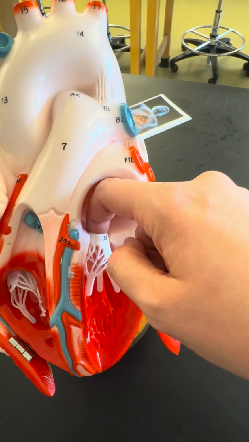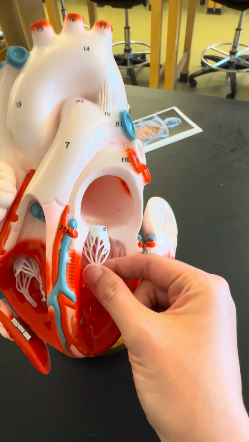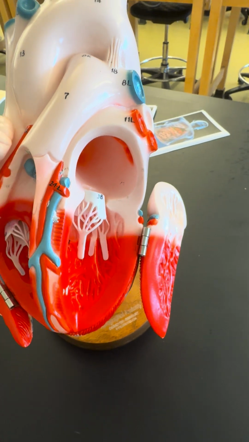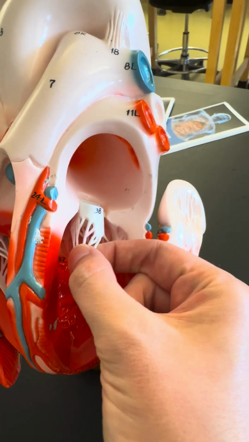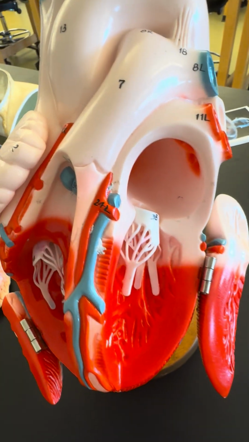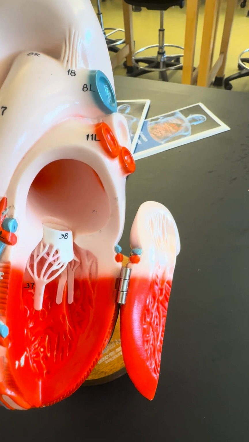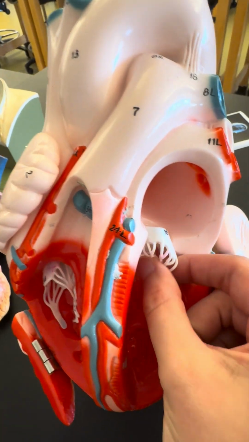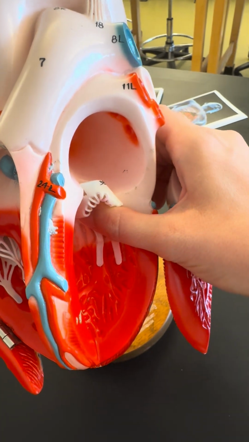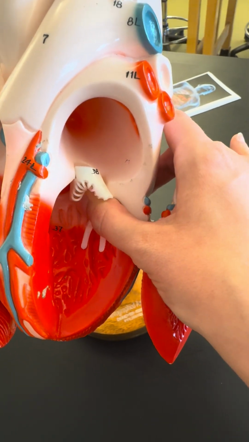From the left atrium, blood is pumped through this valve here, the bicuspid valve, also known as the mitral valve. These heart strings are known as chordae tendineae. You can see the papillary muscle that holds those heart strings and helps to push them closed, so they get pushed closed in a high pressure situation, when this ventricle is filled with blood.